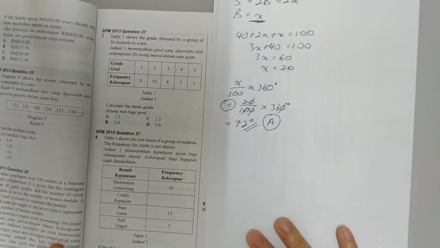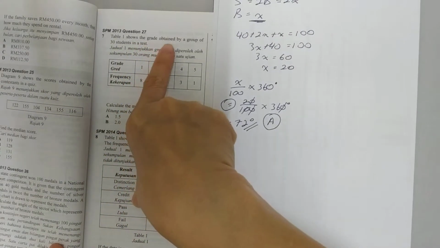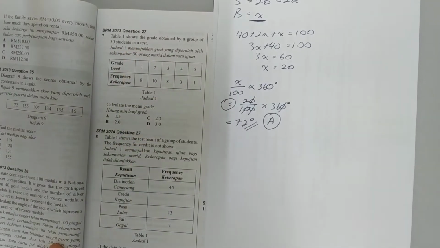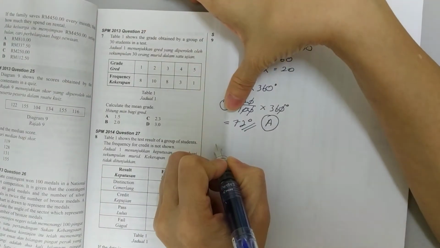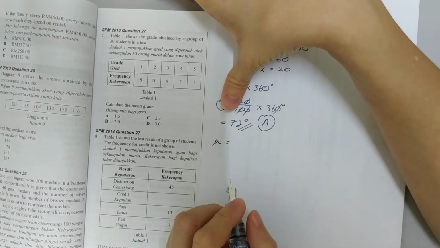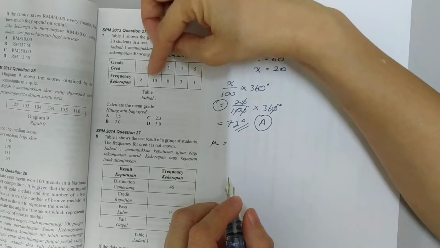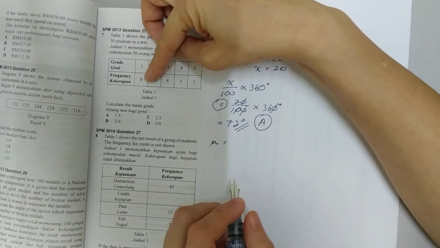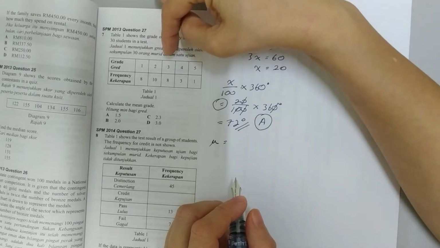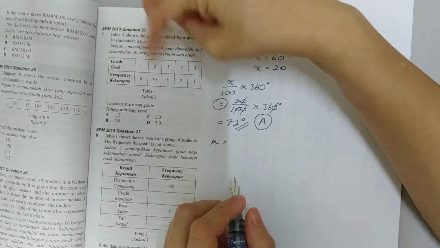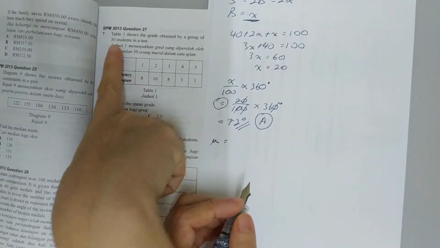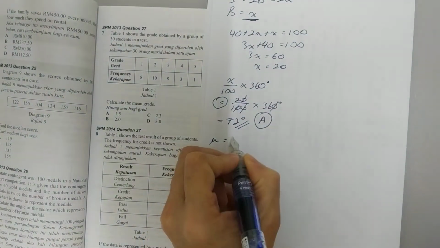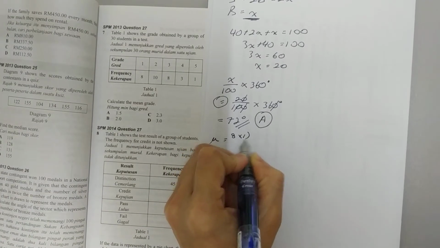Now let's go back to the questions. In question 7, it says Table 1 shows the grade obtained by a group of 30 students in a test. Calculate the mean grade. So what is the mean grade? The mean grade will be the grade times the number of people who got the grade, plus the next grade and so on and so forth, and then you divide it by the total number of people, which in this case is 30. Okay, so 8 times 1.